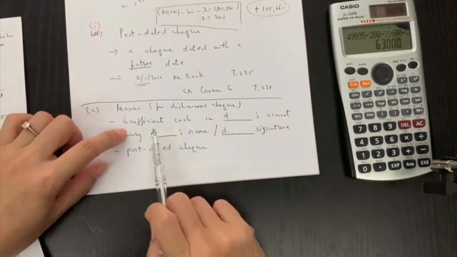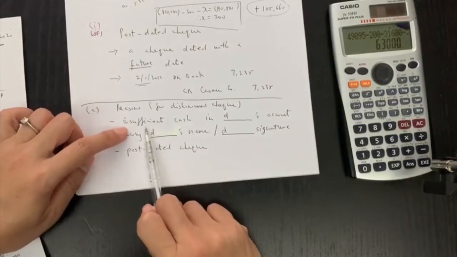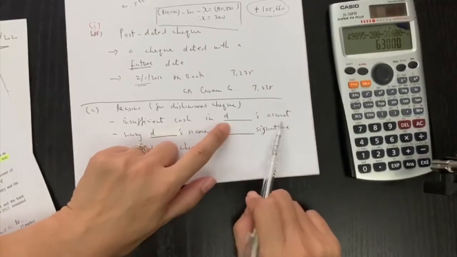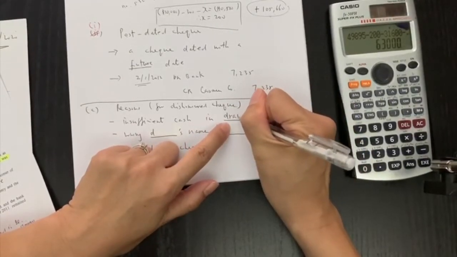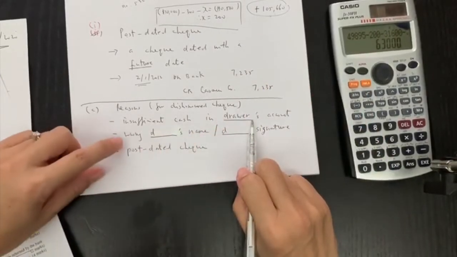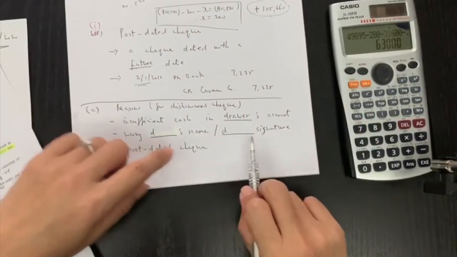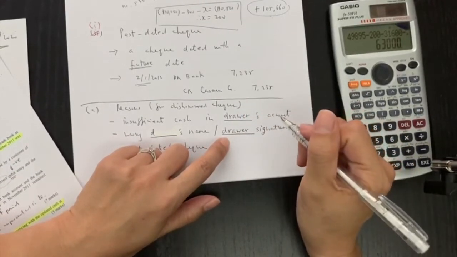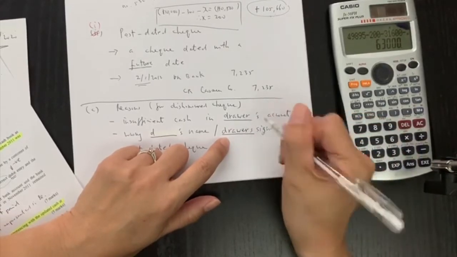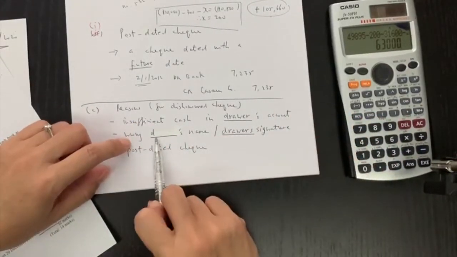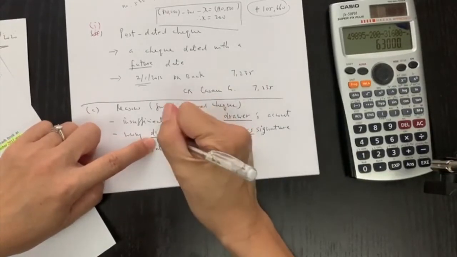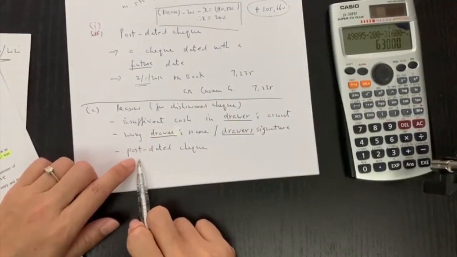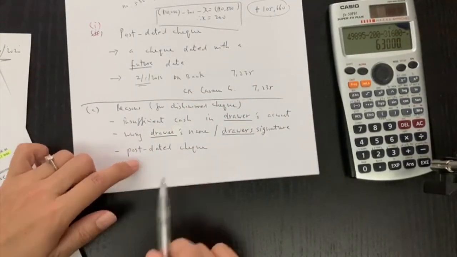Okay, so it can be what? Insufficient cash. So there is not enough money in whose account? The one who paid the check, which is drawer. So DRAWER. Okay, or when the drawer issued the check, the signature can be wrong. So that would be drawer signature can be wrong. Or the one who received the check, the name is wrong. So that is drawee. Or simply, this is a post-dated check being returned by the bank.